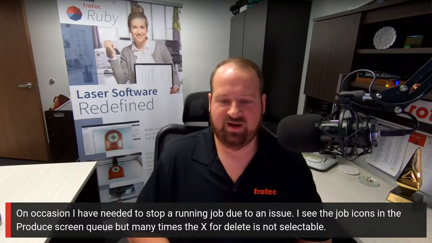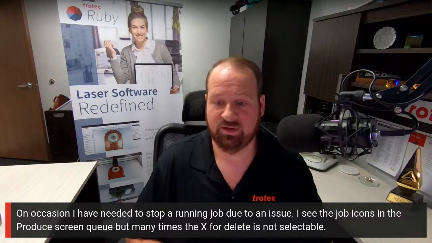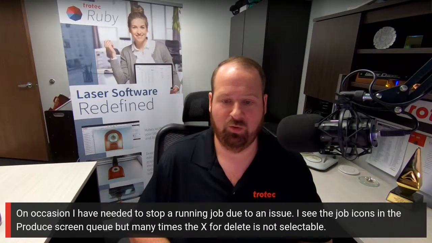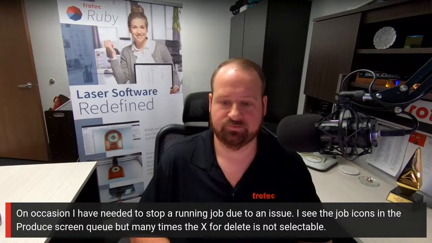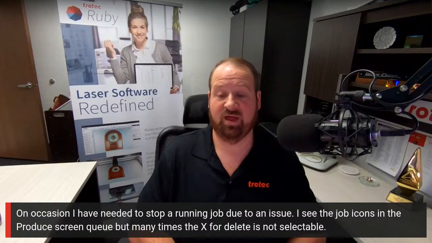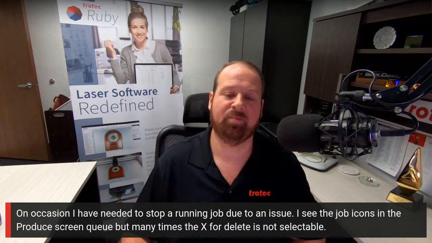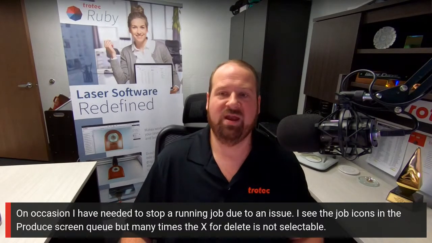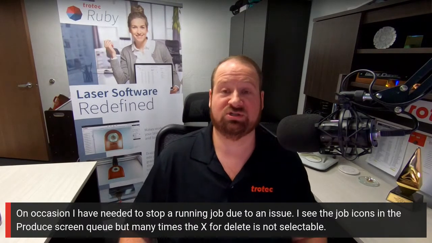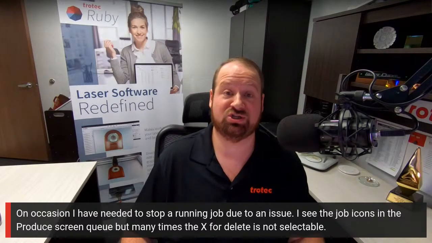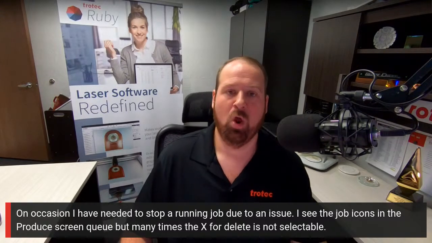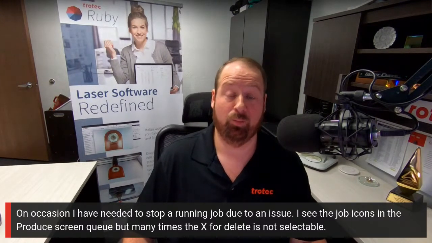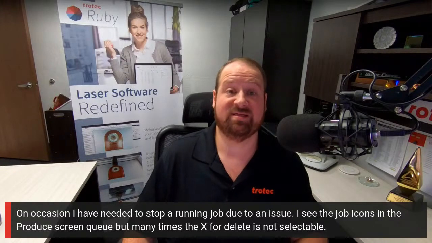On occasion, I've needed to stop running a job due to an issue. I see the job icon on the produce screen queue, but many times the X for the delete is not selectable. Yes. When your system has been paused or stopped, you can't delete the file until you stop the file. The system is basically still in a hold pattern when you can't delete the file out of the queue. So in those cases, make sure you hit the stop button.